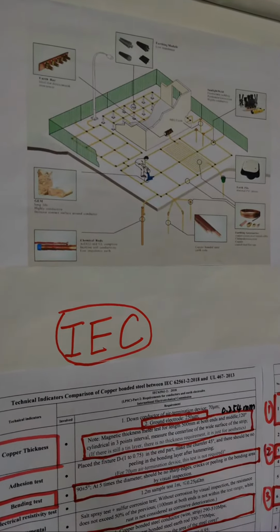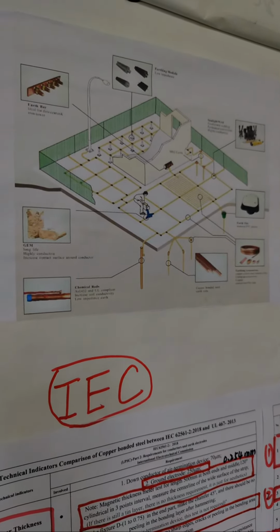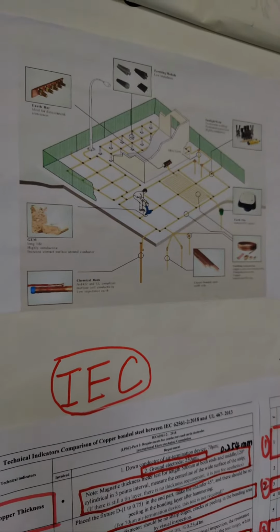Because of this, some people tend to use a much lower price material, called galvanized steel or pure steel products. Steel indeed reduces a lot of cost, but compared with pure copper, it doesn't have very good conductivity, not to mention carrying the high current led by lightning, right?